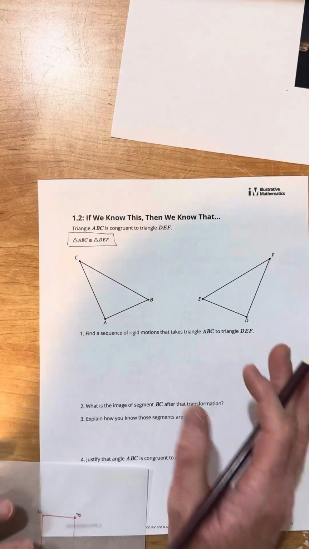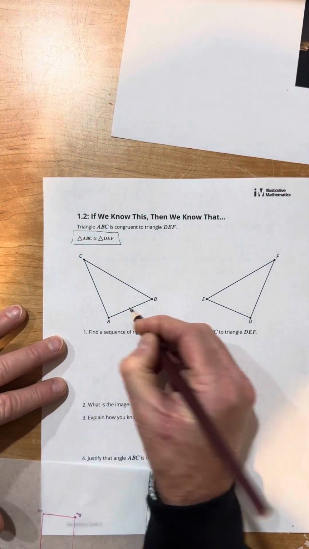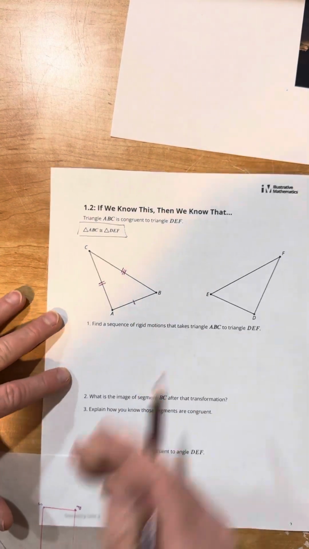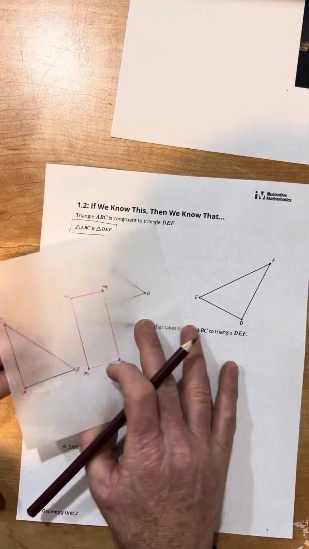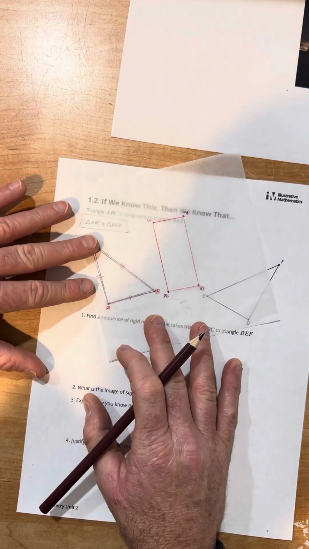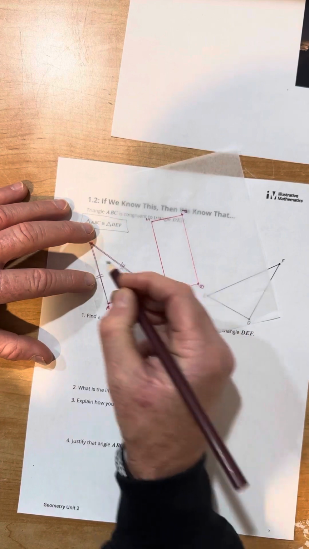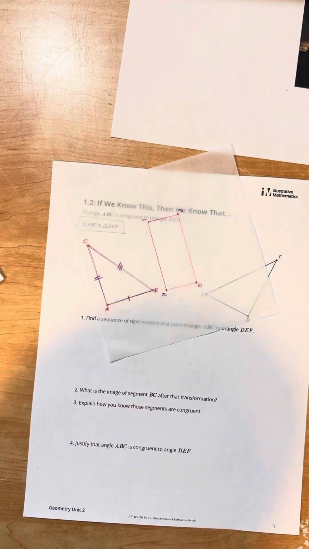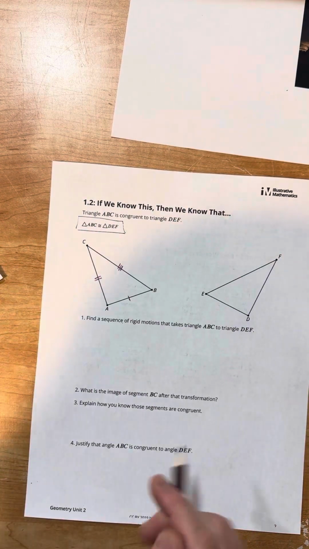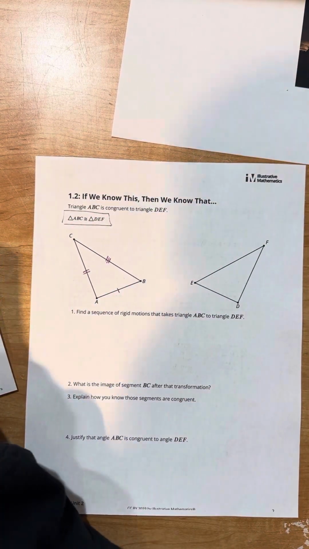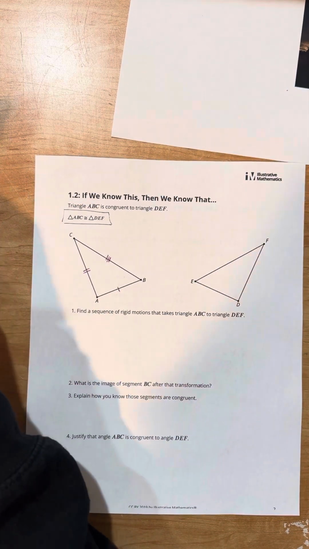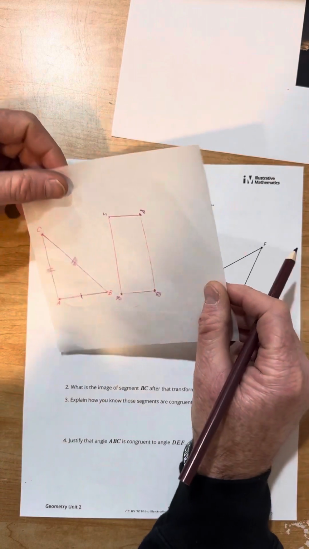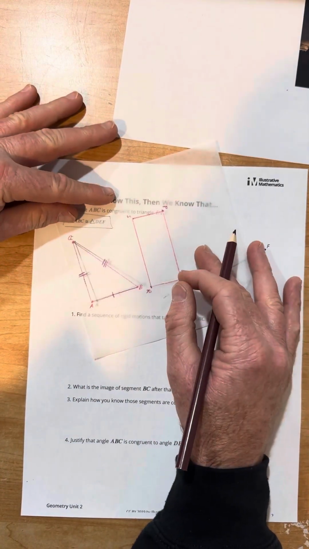There's ABC. Now, to make this a little easier, I want you to label this 1, 2, 3. And also do that on the patty paper. So 1, 2, and 3. You have a whole other minute to do that.